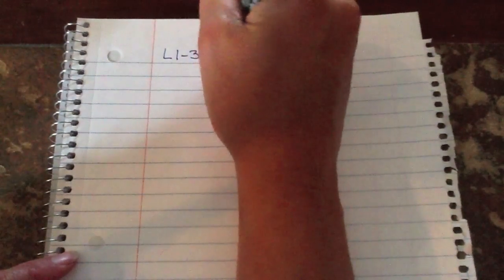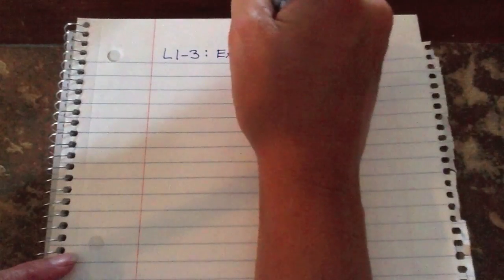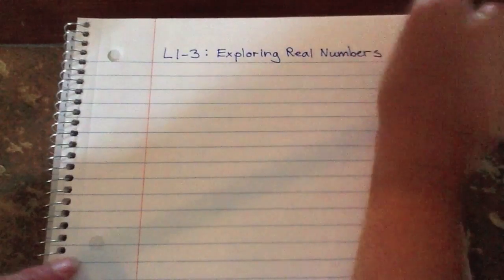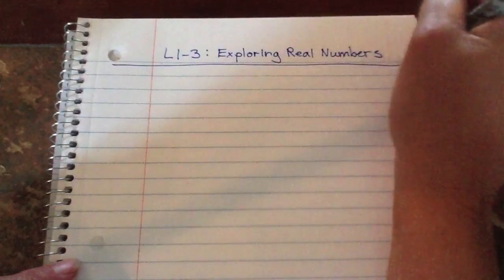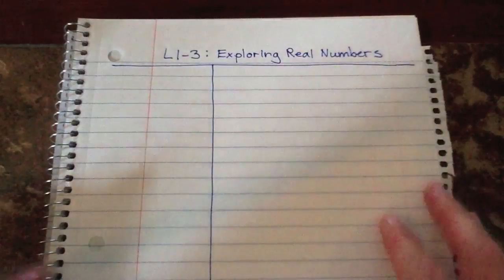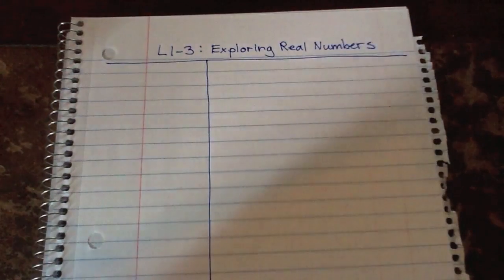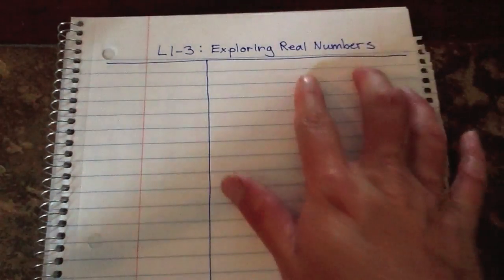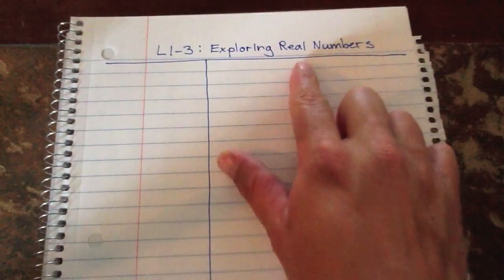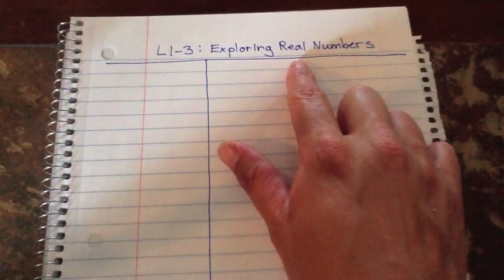Today we're talking about lesson 1-3, which is exploring real numbers. In algebra, we're going to be talking about real numbers the whole year. So you'll kind of see that within everything we work with, it's basically a real number.